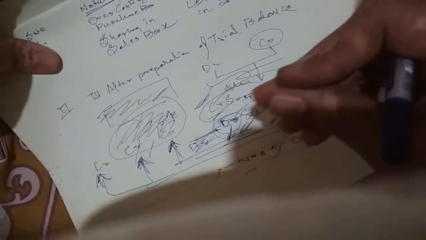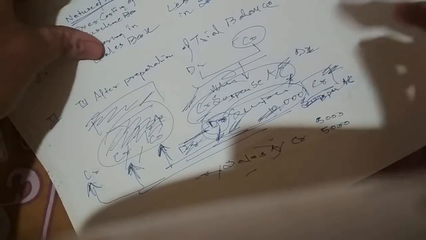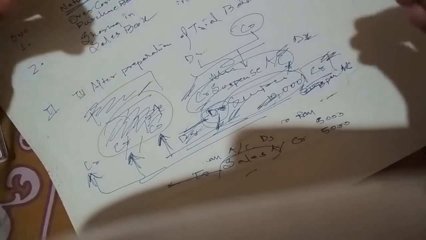I will take the example in the next class because it's just a basic class. In the next class I will take examples in all three categories and make you feel comfortable with the things.